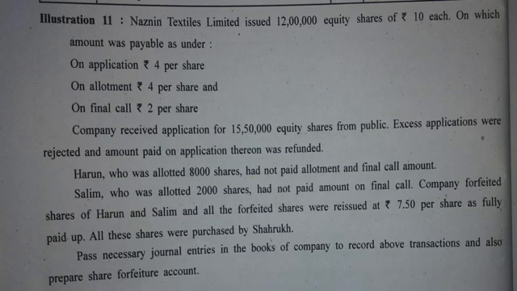On final call, rupees 2 becomes due on 12 lakh equity shares. Obviously, 3,50,000 excess is rejected in the second journal entry itself. So from there onwards, we have considered 12 lakh equity shares in each and every journal entry that we are writing.